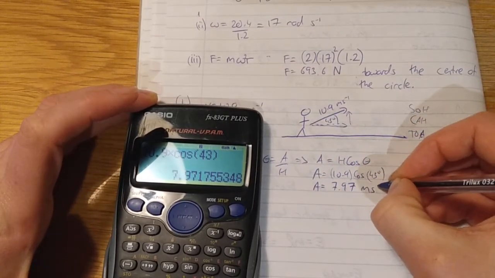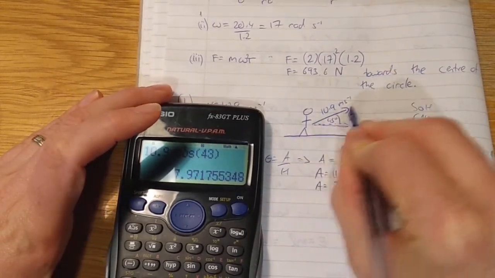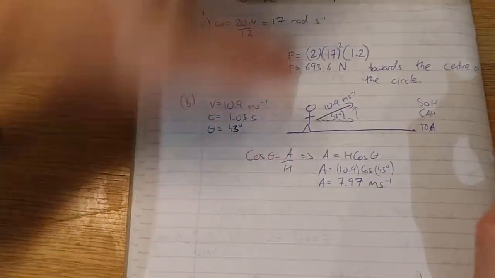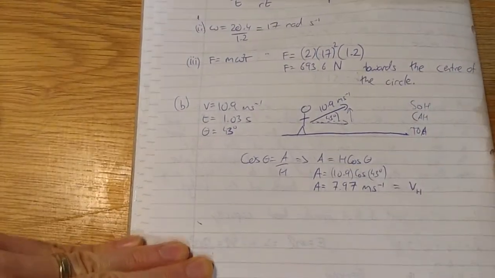So the adjacent is 7.972 is probably enough meters per second. And that's smaller, that makes sense. The hypotenuse would be the longest one, so the smallest one makes sense. So that is, let's call it VH, the horizontal velocity.